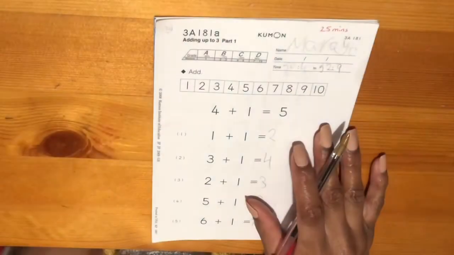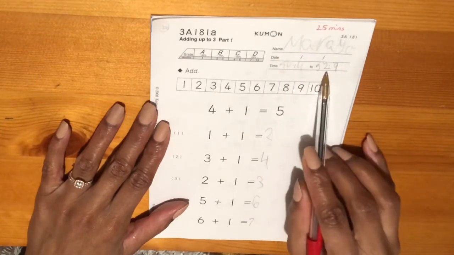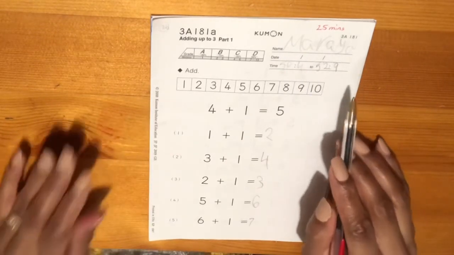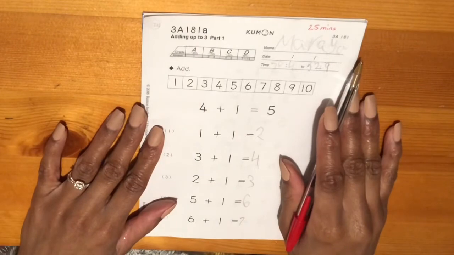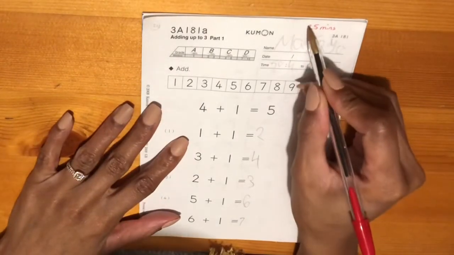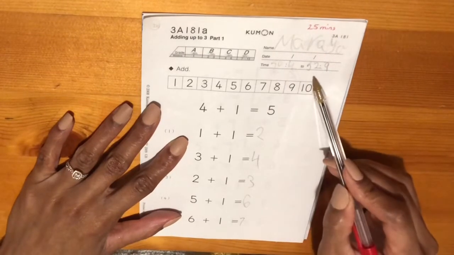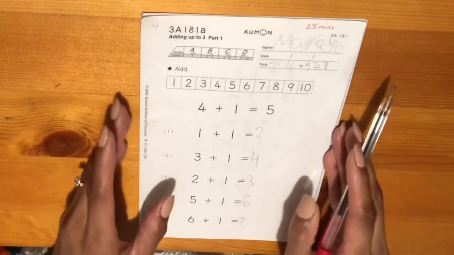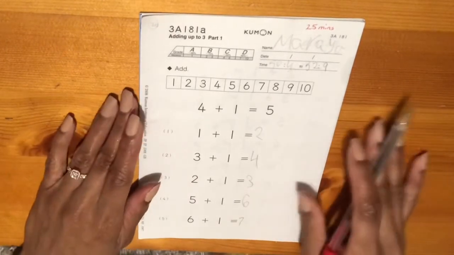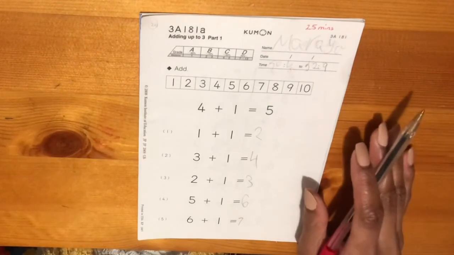First things first, we want to make sure that students have written their name, their start time and their finishing time. That enables us to calculate the total time taken to complete the work. So at the top I will write 25 minutes, because this student started at 5:04 and finished at 5:29. That's 25 minutes in total. I will then proceed to mark the student's book.